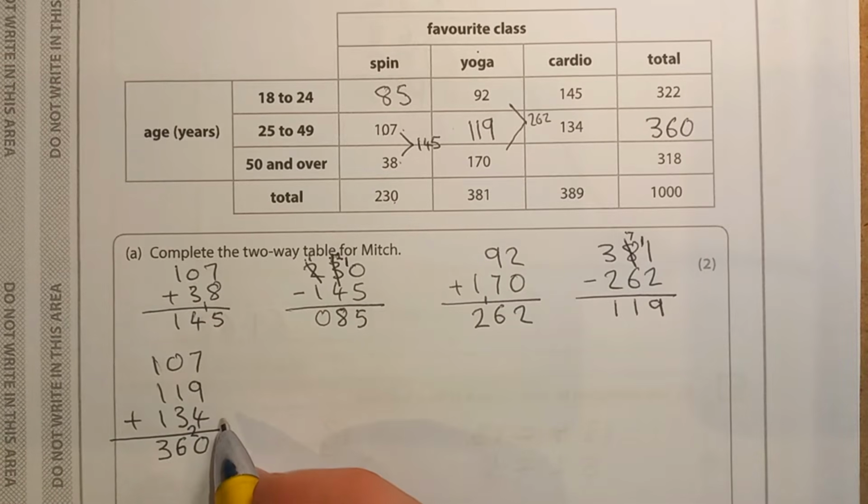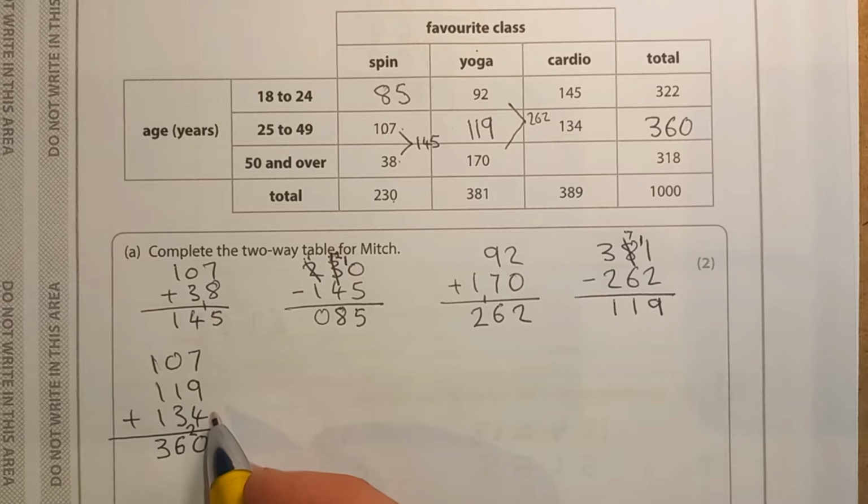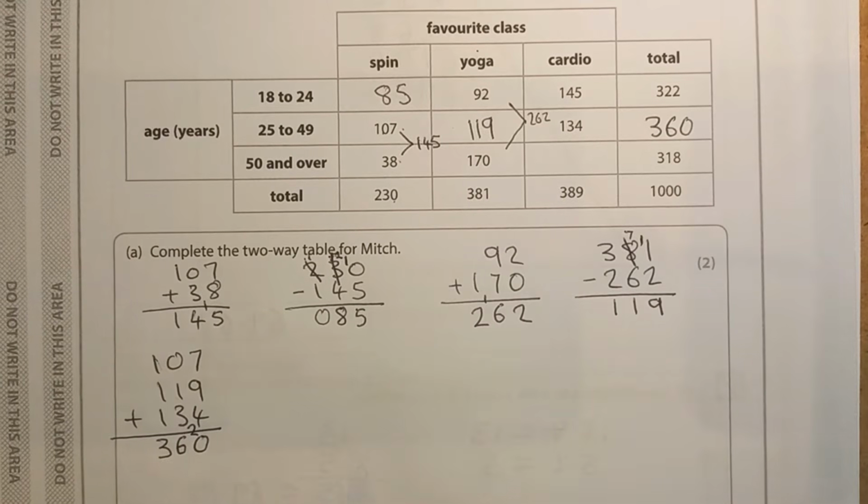Don't worry if your adding up isn't quite as quick as the way I was doing it there. If you need to use your fingers, if you're counting on, it's absolutely fine, as long as we're getting the same answer there.